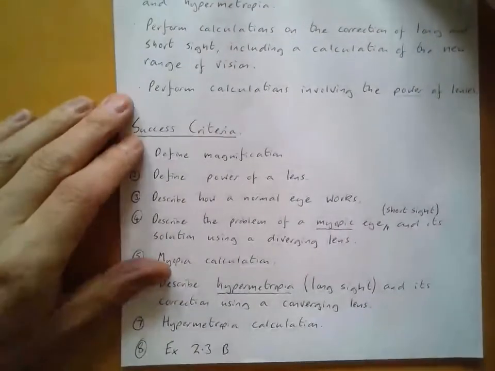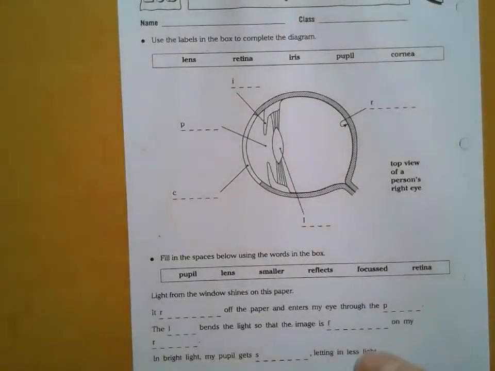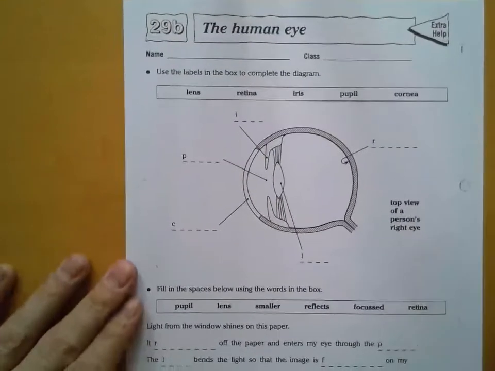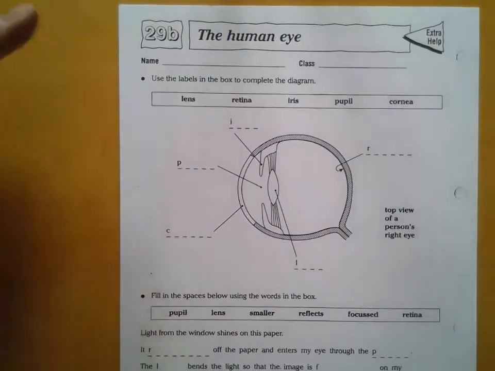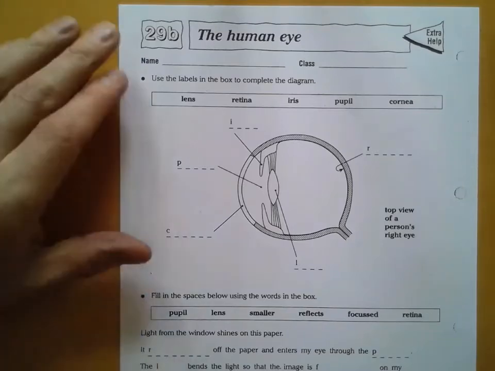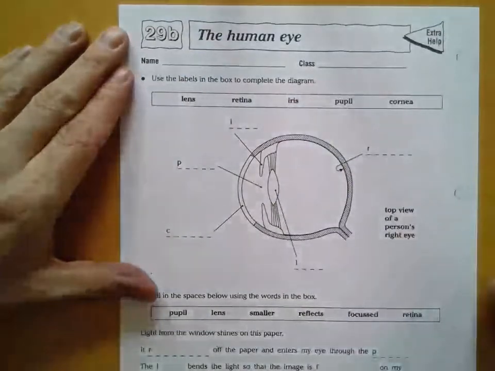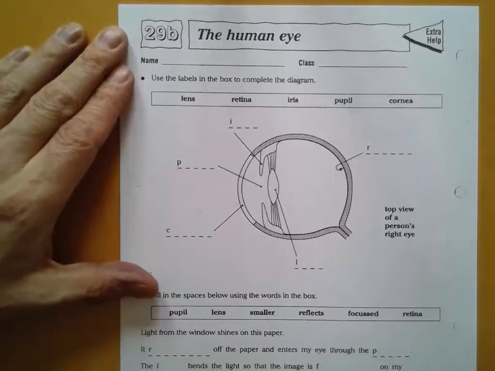Okay, so if you download the worksheets, then you will find that they look like this. Here's the first one. Now, this is just a little starter to remind us about the structure and function of the human eye. So this is a Key Stage 3 worksheet. You might even have seen it before.